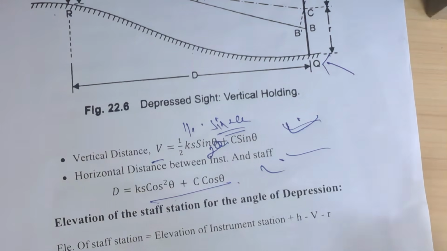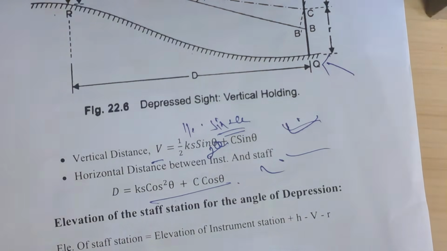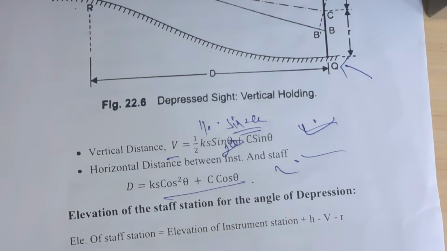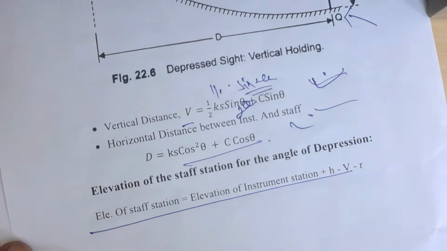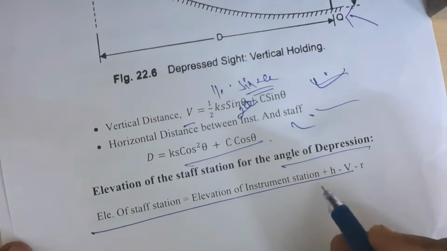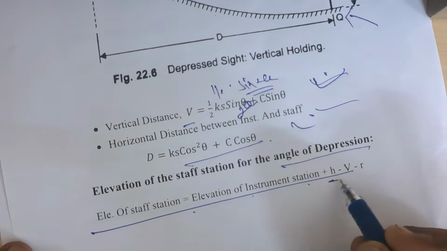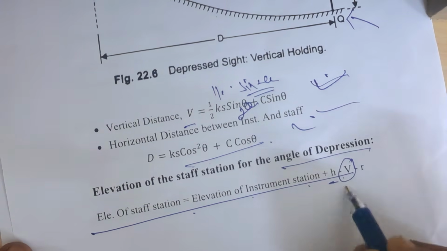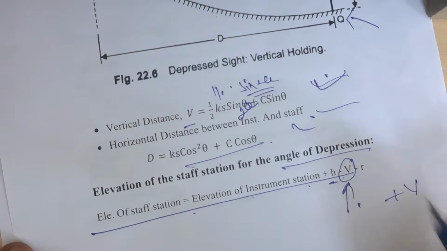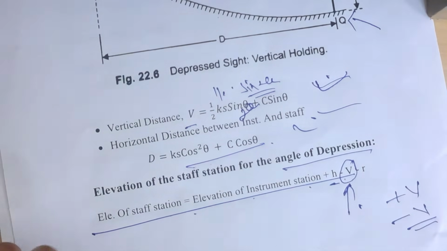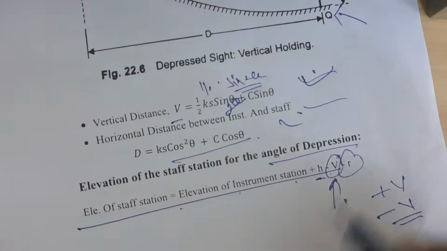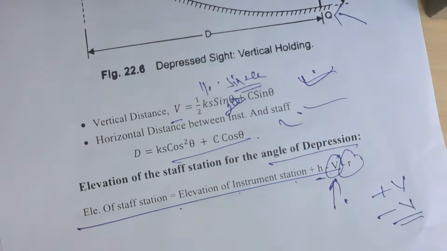For the vertical distance, it will be for the angle of elevation or angle of depression. There is a normal change in the elevation of the leveling staff. If we have an angle of depression, here you can see that there is a slight change in the elevation of the instrument plus h minus v. Look here, in the elevation we are going to add the vertical height, but in the depression we are going to subtract the vertical distance, and r always we are going to deduct from that vertical height.